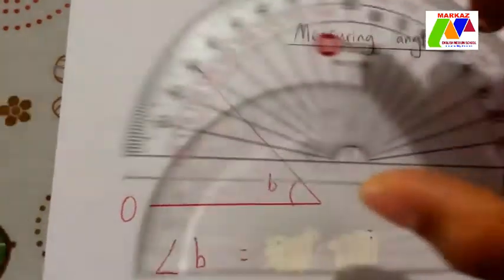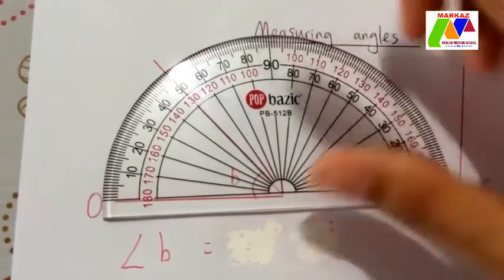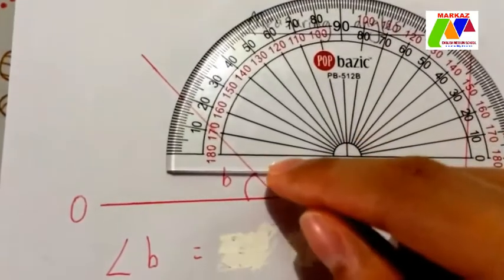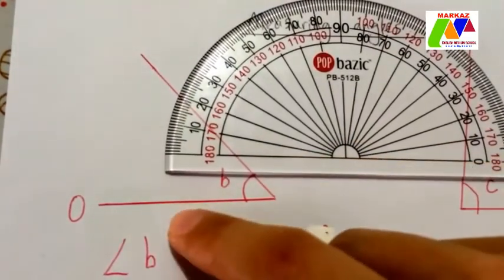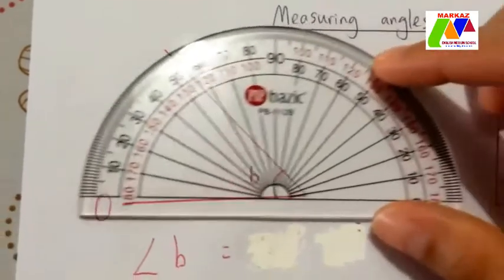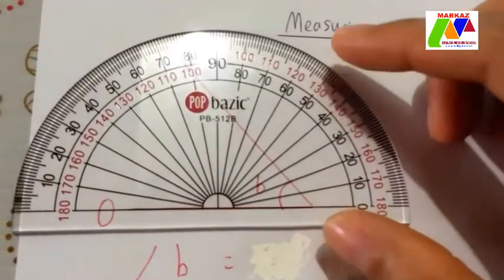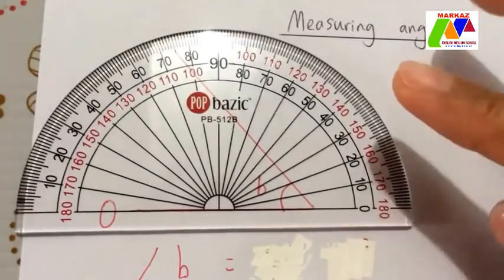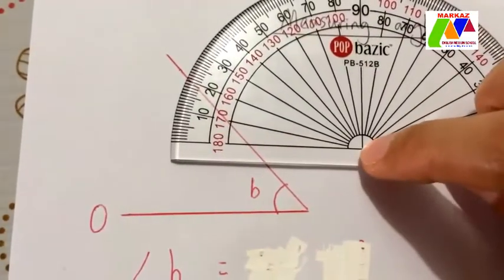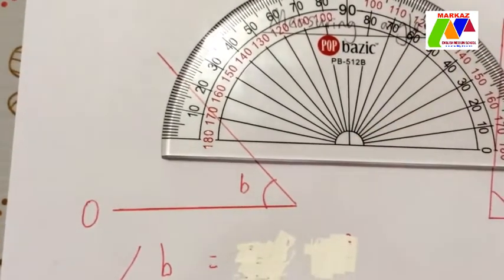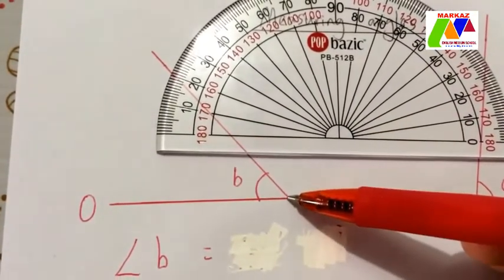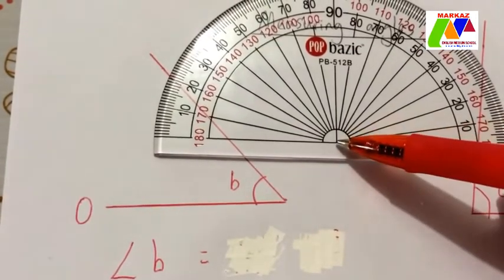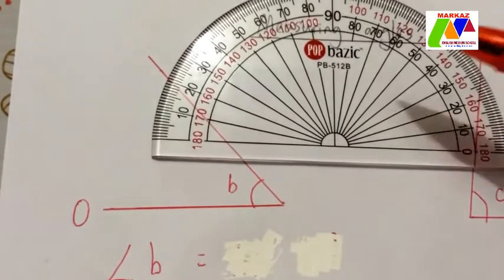So I put mark 0 over here. Next, how to use the protractor for measuring an angle. Look at the protractor. There are many lines starting from the center point. This is the vertex of angle B.